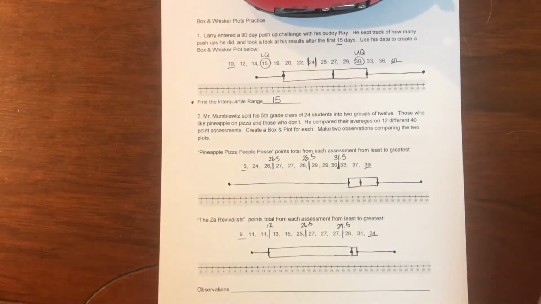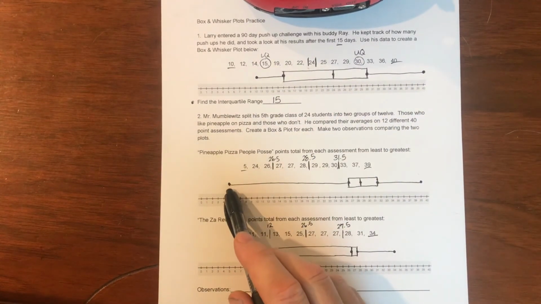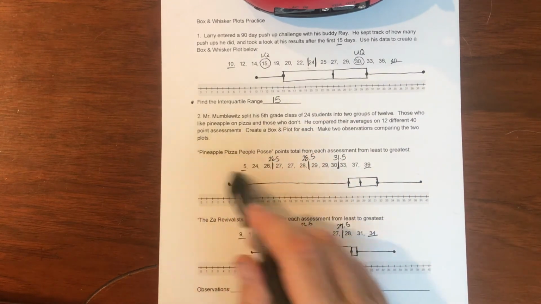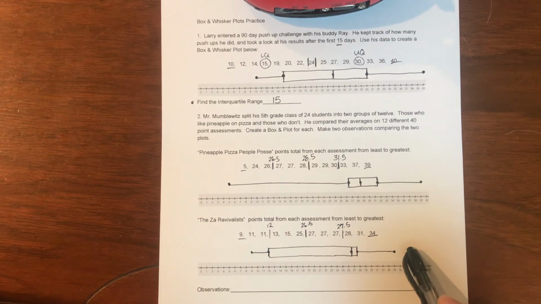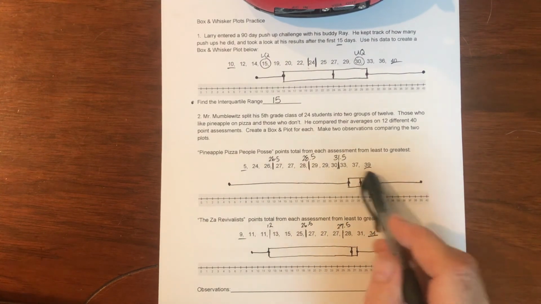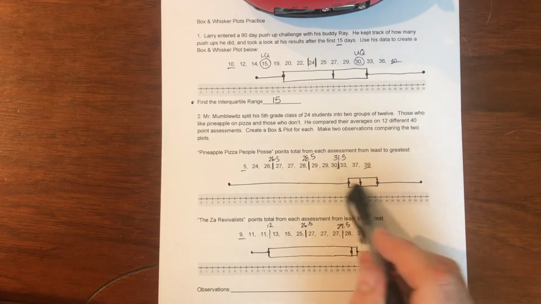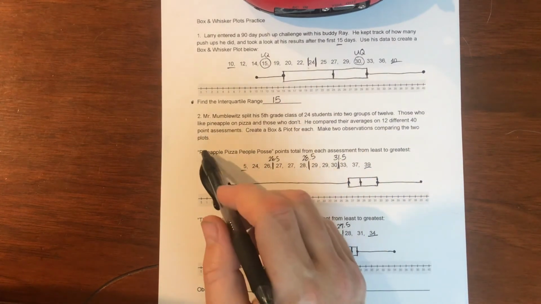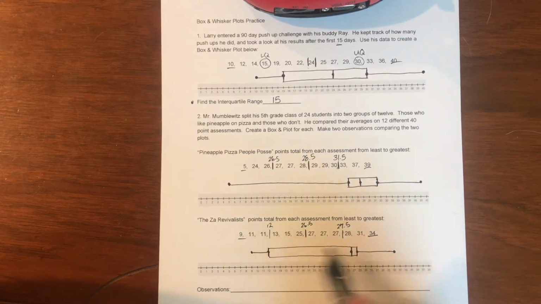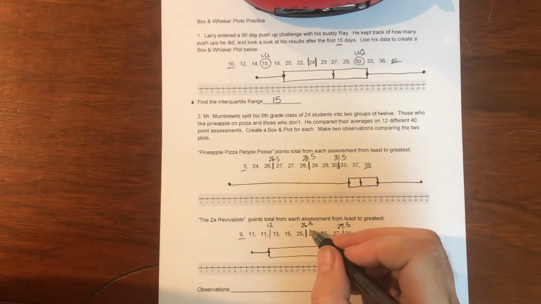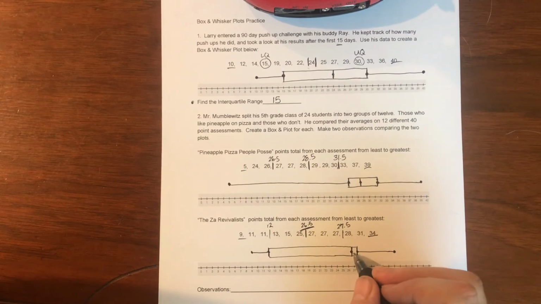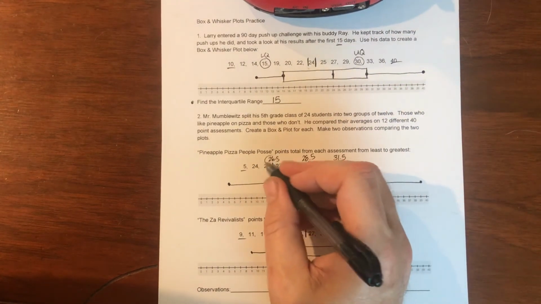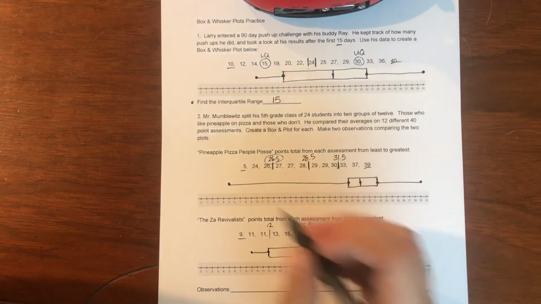Now let's talk about some observations, things you could have noticed. You could have said the range of the pineapple people is much greater than the range of the ZA revivalists. You could say the interquartile range was much narrower with the top group than this bottom group. You could have noted that the median of the ZA revivalists is exactly the same as the lower quartile of the pineapple people.